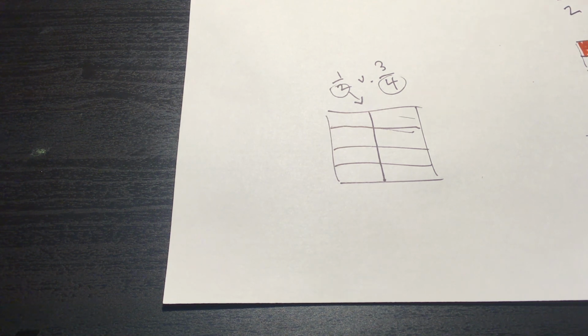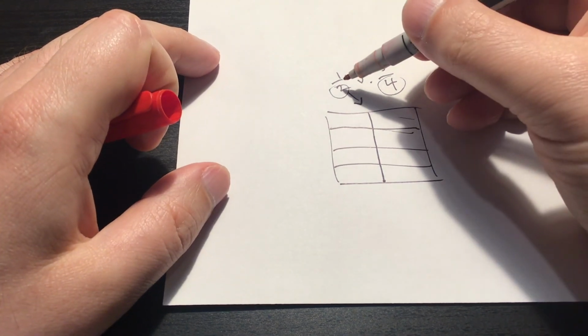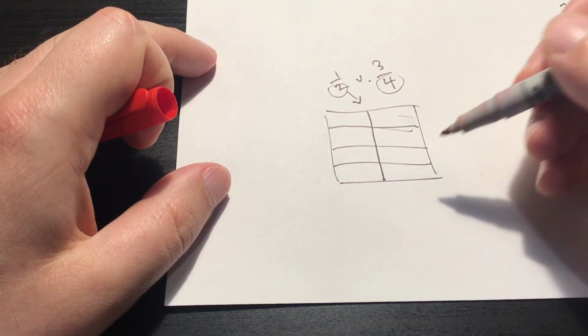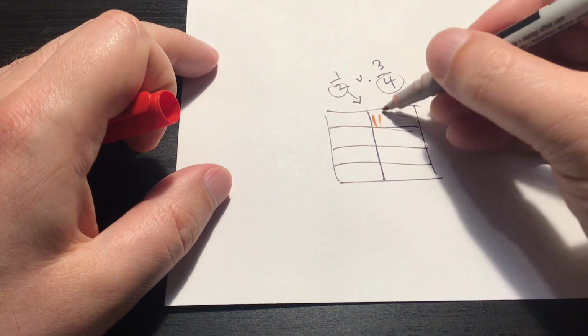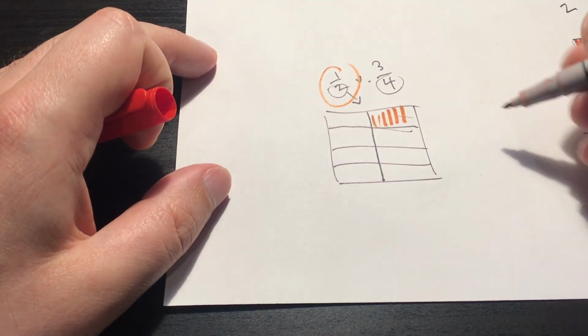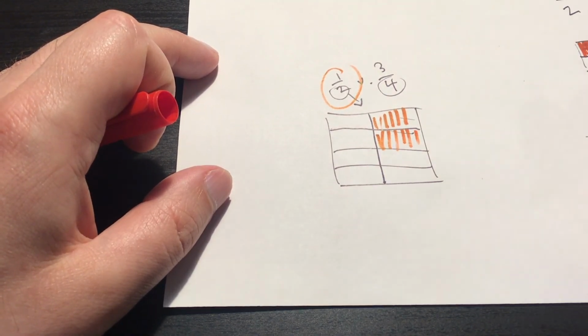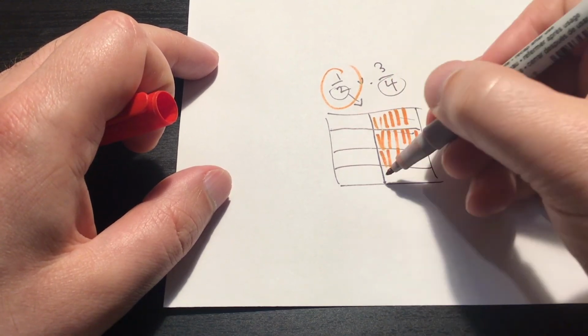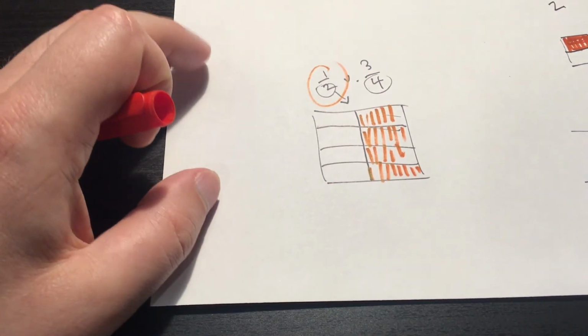Okay, and now I can sort of compare them on the same box here. Because what I'm going to do is fill out 1 out of every 2 boxes. So 1 empty, 2 full. Okay, and I'll do those in red there. 1 empty, 2 full. 1 empty, 2 full. 1 empty, 2 full. So I filled 1 out of every 2 boxes.